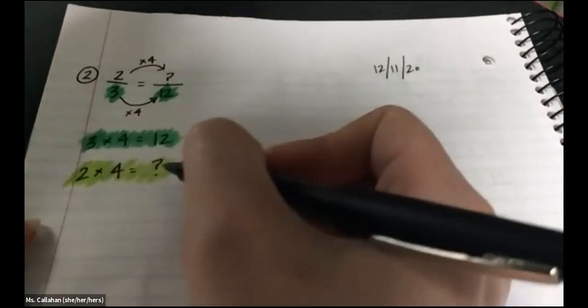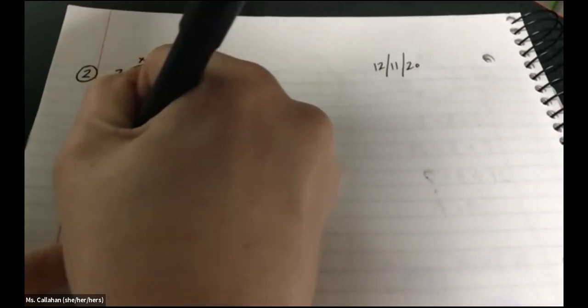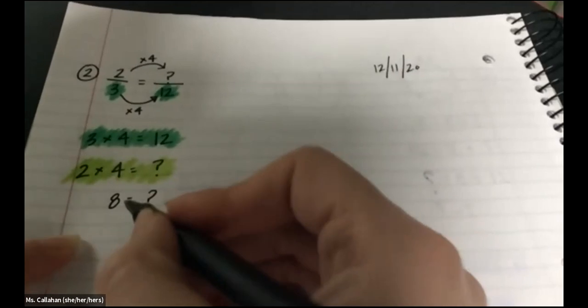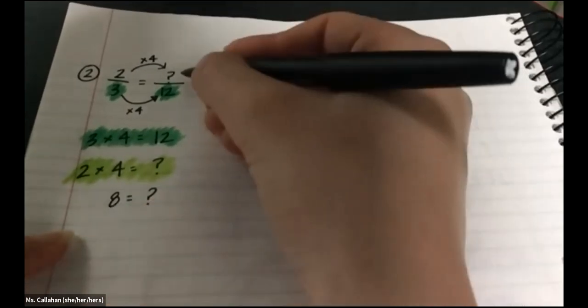Now, 2 times 4 equals 8. I know that. So 8 equals question mark. So now I'm going to take this 8 and I'm going to plug it into the question mark, right? So 2/3 is equal to 8/12. Now this is my answer, so I'm going to circle it.